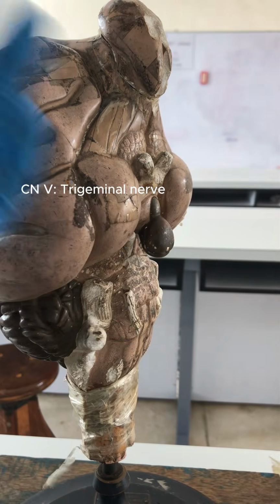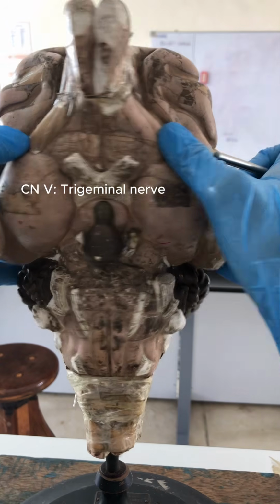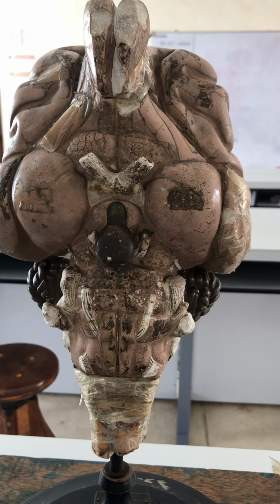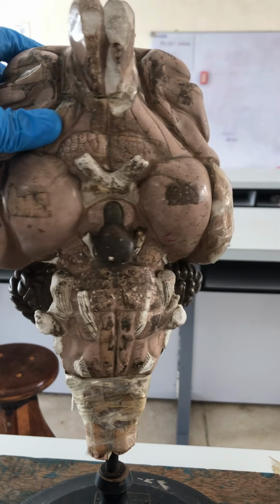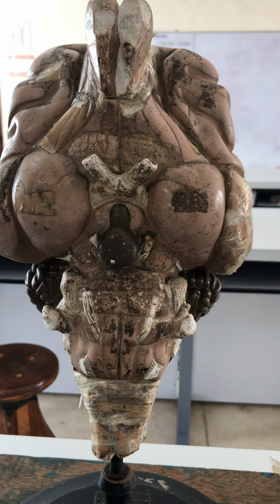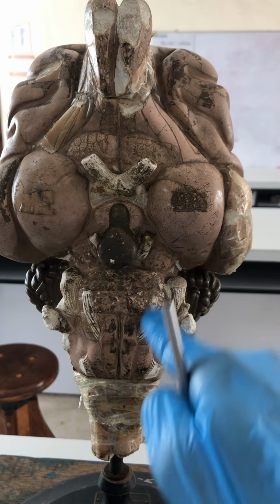So the trigeminus is a mixed type of nerve, has motor and sensory function, but primarily sensory in function. It's responsible for most of the sensations that you feel in the head region, like headaches or toothaches, for example. So blame the trigeminus for that. Trigeminus, cranial nerve 5. Next would be cranial nerve 7, because we have already seen the abducens, cranial nerve 6.